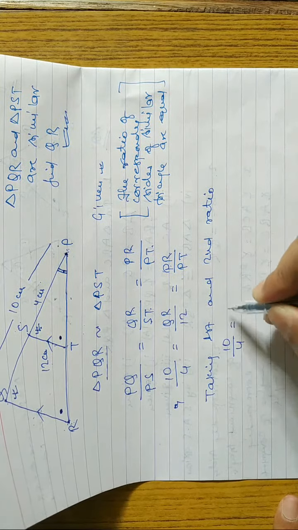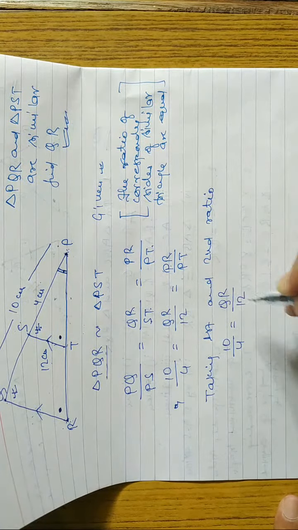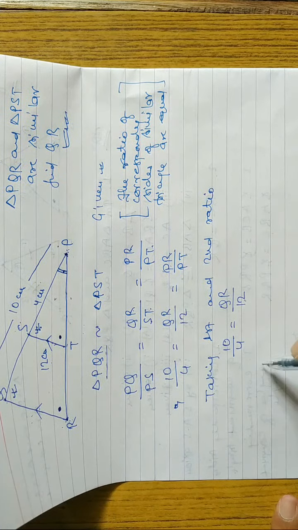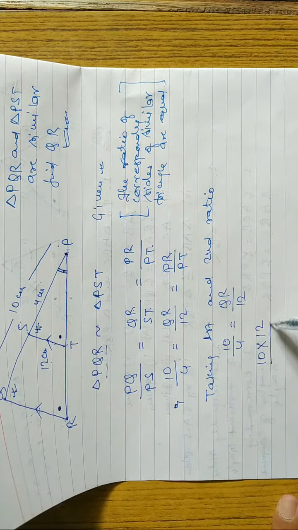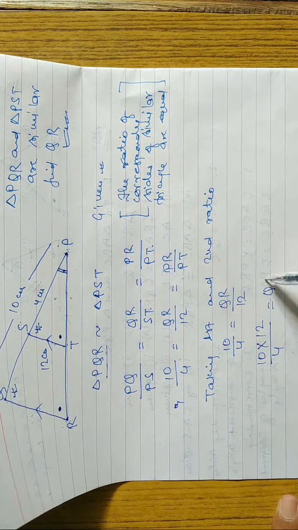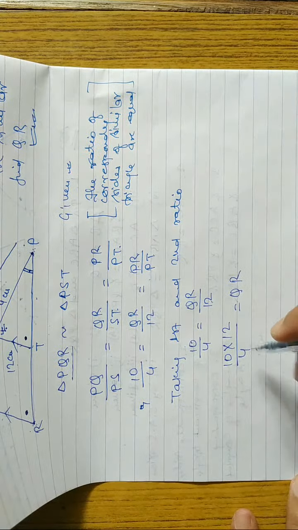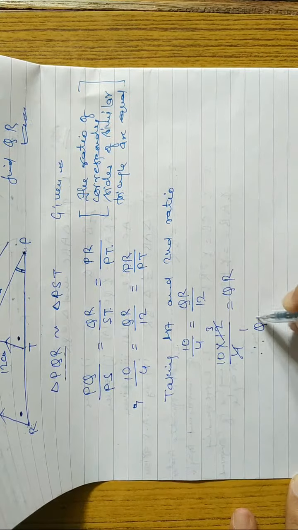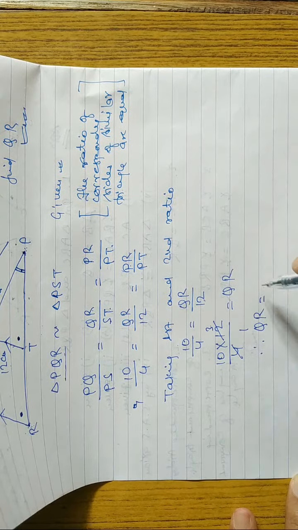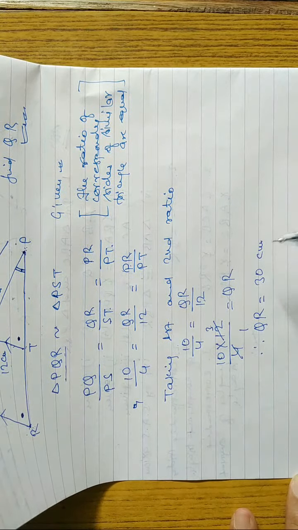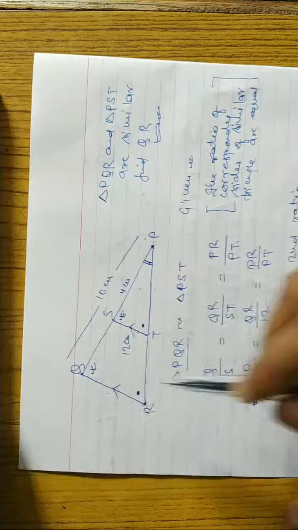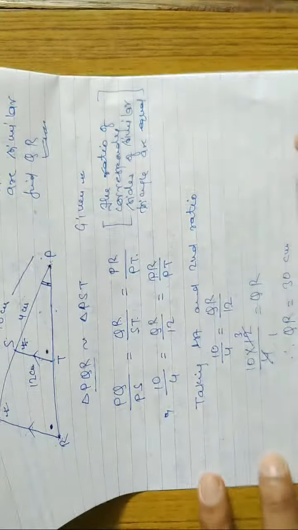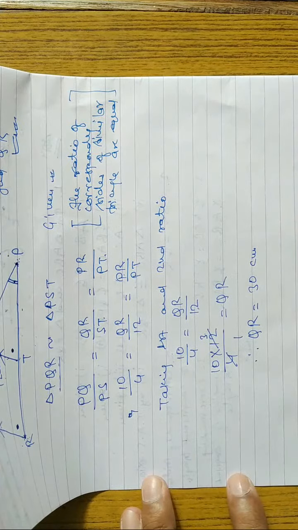10 by 4 is equal to QR by 12. Now we have to cross multiply. 10 into 12 by 4 is equal to QR. Now 4 ones are 4, 4 threes are 12. Therefore QR is equal to 10 into 3, 30 centimeter. So the value of QR is equal to 30 centimeter. This question is from Similarity. Hope you understand this question.